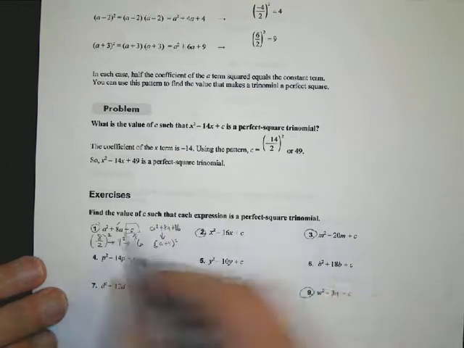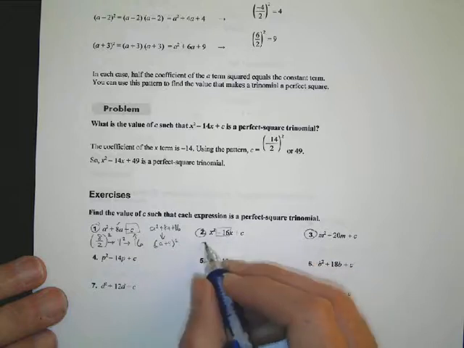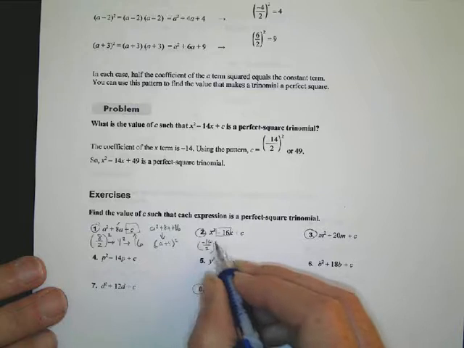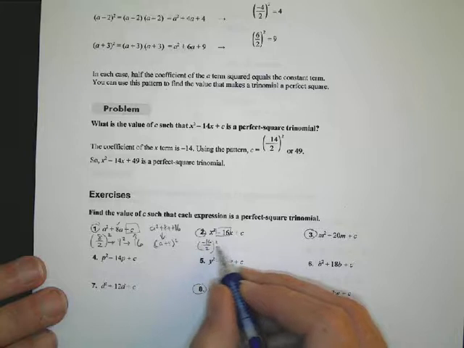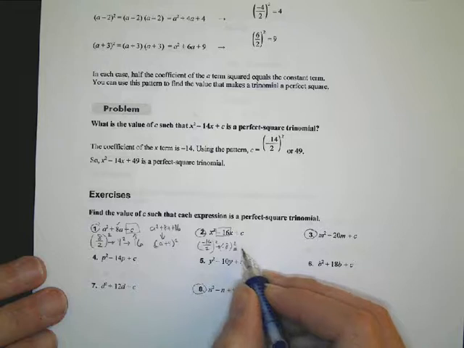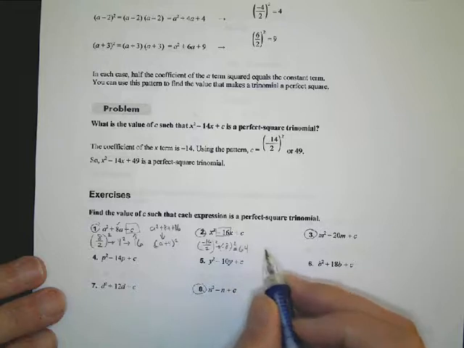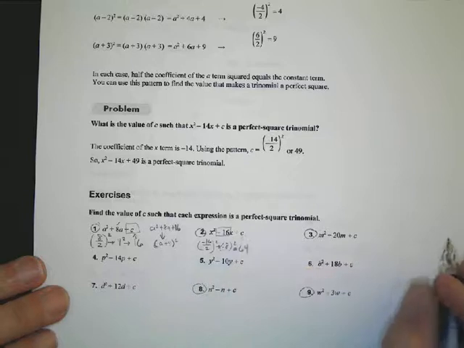And the way we do that, again, let's look at this next one. We take the second term, the negative 16, divide it by 2, and square the whole thing. So negative 16 divided by 2 is negative 8, and negative 8 squared is equal to 64. And that's all we end up doing. So our answer for this one is c equals 64.